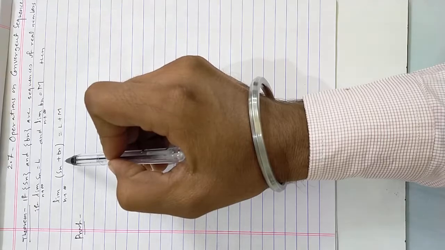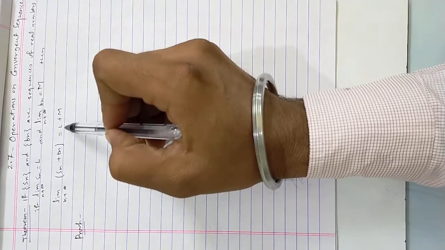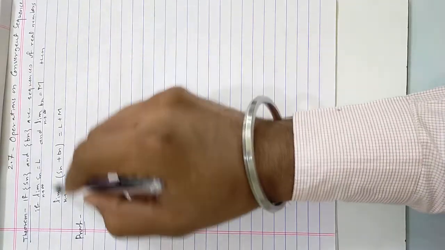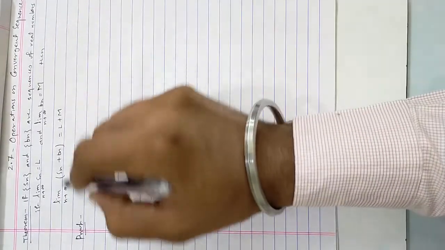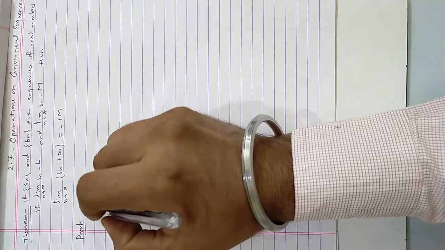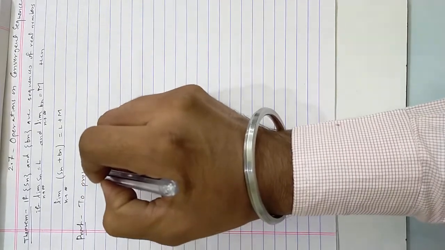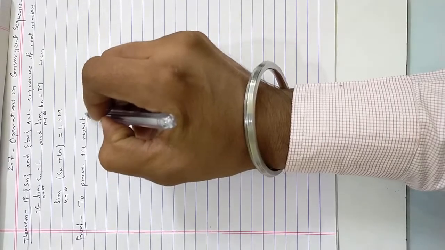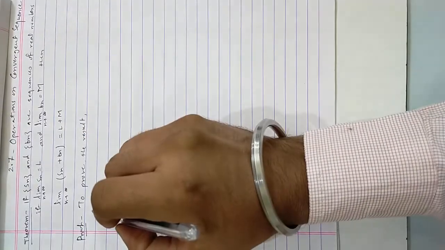Then limit of the sequence Sn plus Tn is L plus m. So what we wish to prove, that means what? By the definition of limit of sequence, we wish to prove the result.